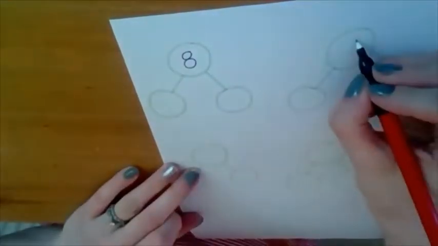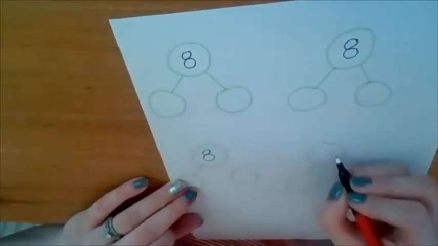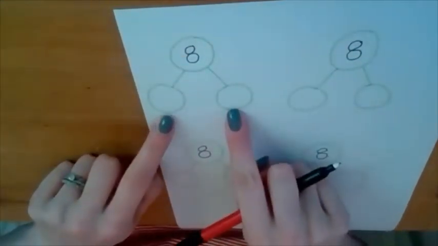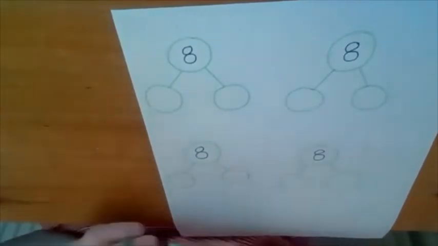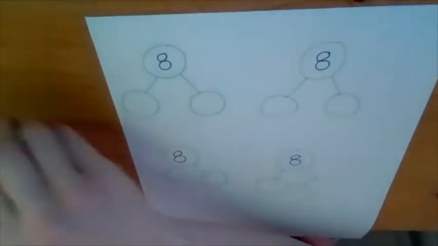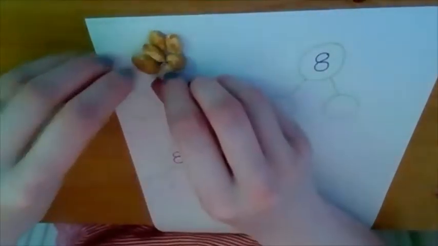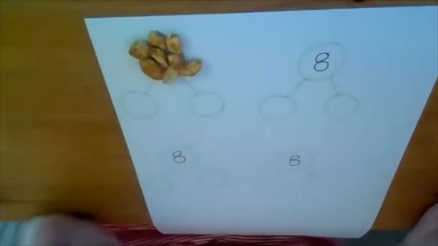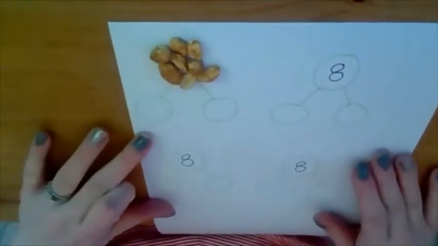Okay, so I know in all of my wholes, I can write 8, or I can do my 8 dots or 8 lines. And then I've got to work out what are my 2 parts. My 2 parts make my whole. So it's best if I get some counting equipment out. I'm going to use nuts. 1, 2, 3, 4, 5, 6, 7, 8. And now we know they're not all the same size. And that's fine because we just know there's 8 separate pieces, don't we?